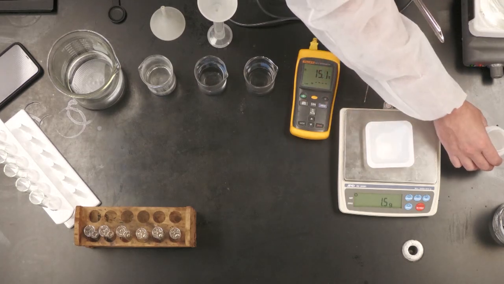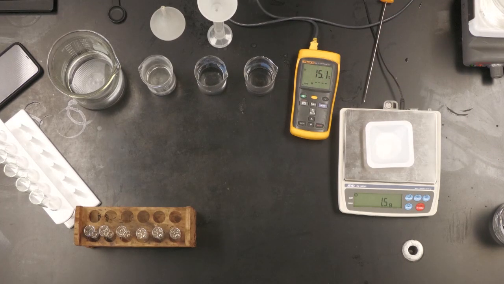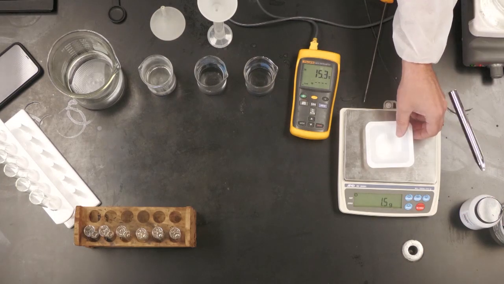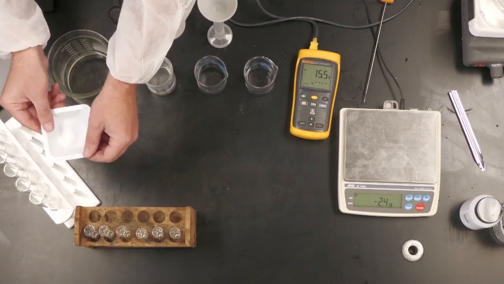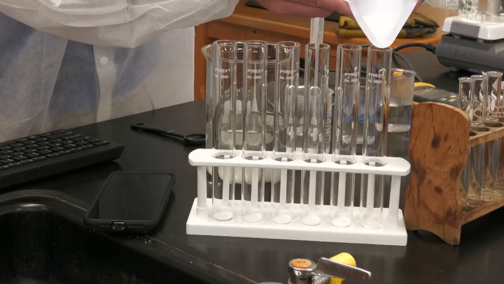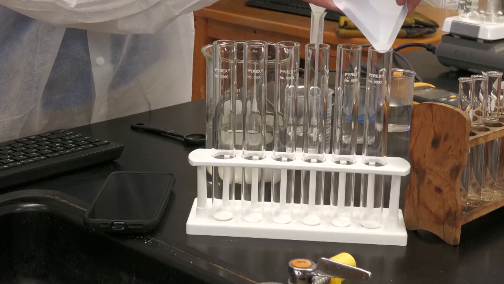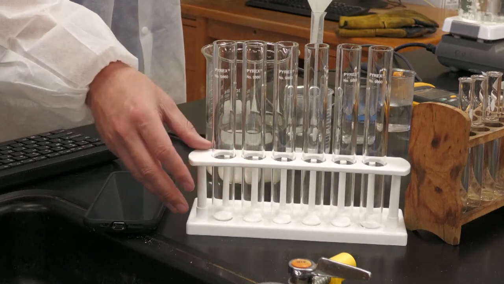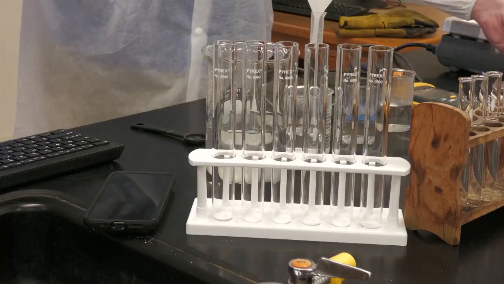Okay, once you get that, you would go ahead and place some of that in one of your test tubes. So over here, I've got my test tube. I'm just going to go ahead and pour it in. Now I have already pre-prepared the rest of them so that they all have 1.5 grams of sodium bicarbonate.